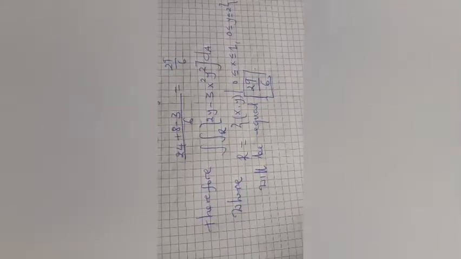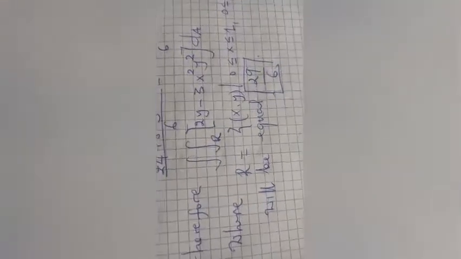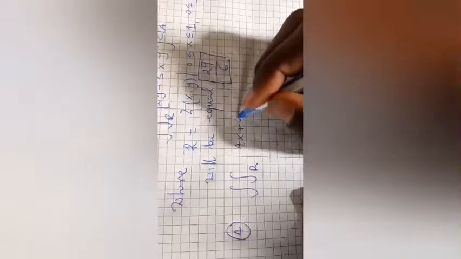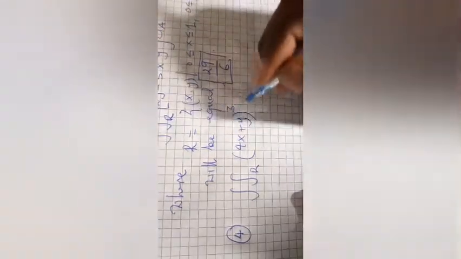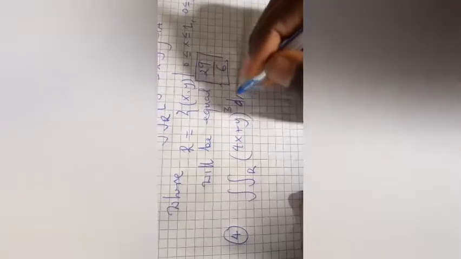Let us see one last example, number 4. This will be equal to the integral over R of 4x plus y power 3 dA, and R is equal to the interval 0 to 2 and the interval 0 to 3.